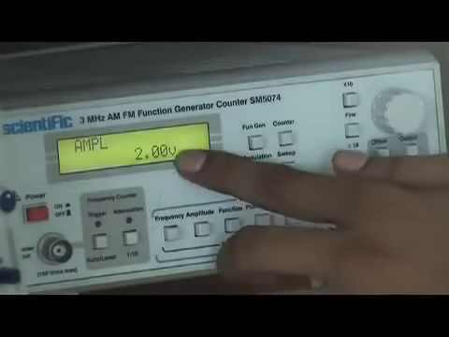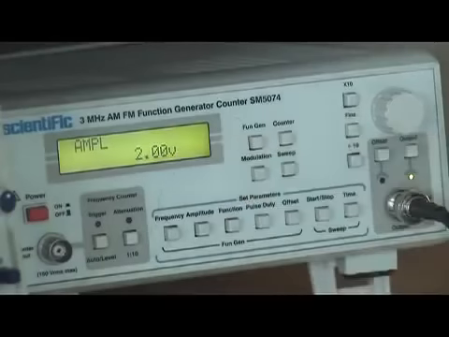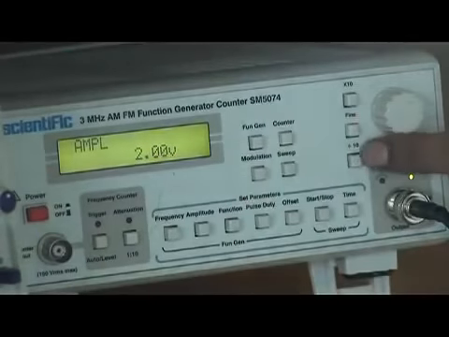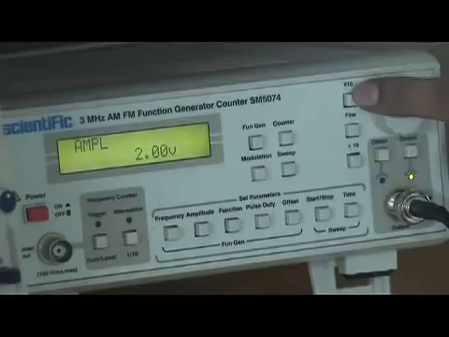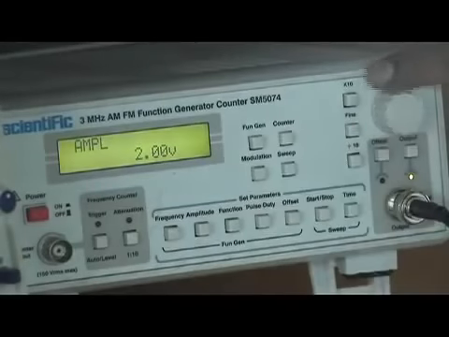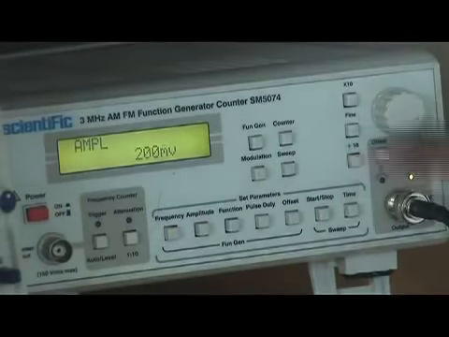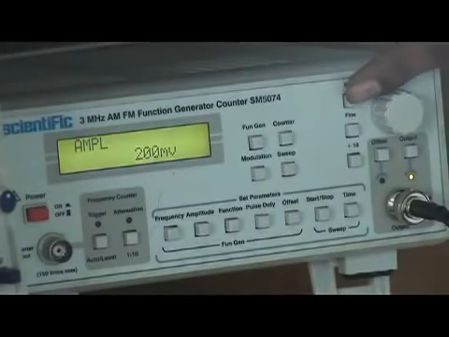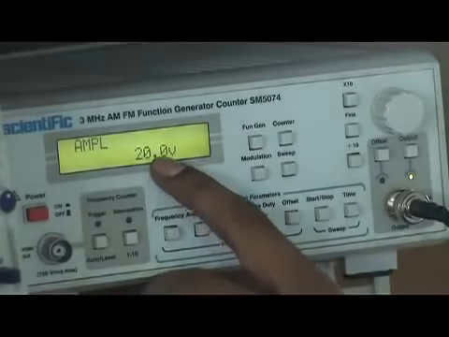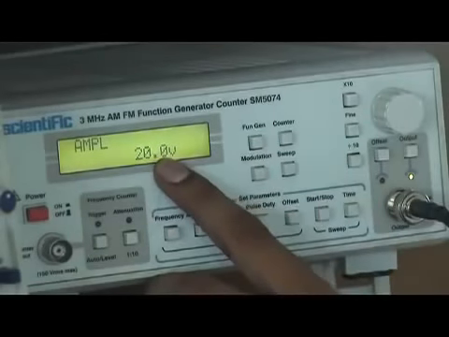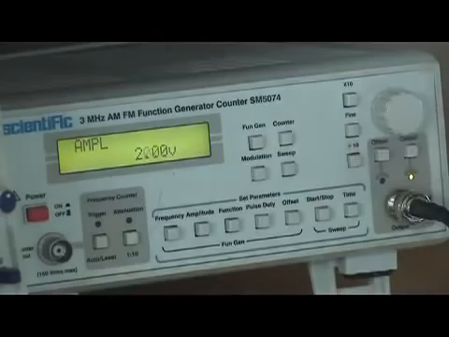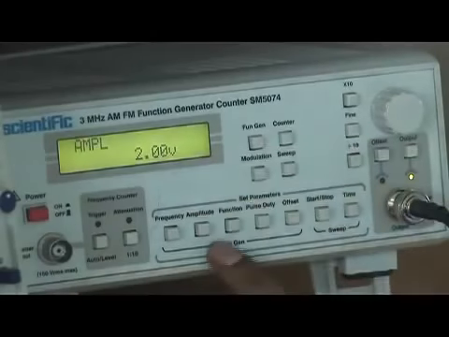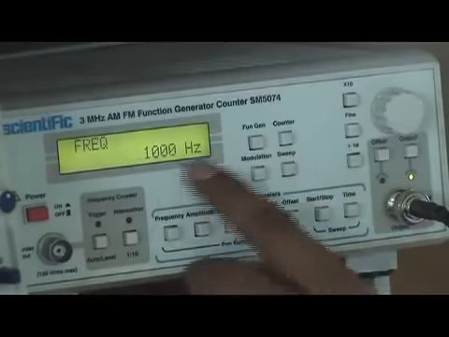So right now the unit is in volts. If you want to make this unit millivolts, you have to use divide by 10 and multiply by 10. If I divide it by 10, you can see your unit became millivolts. Now let us come back to volts when I press this multiply by 10. When I press it one more time, you see the point moves one more place. So right now we keep the same amplitude of 2 volt and the frequency of 1000 Hertz.